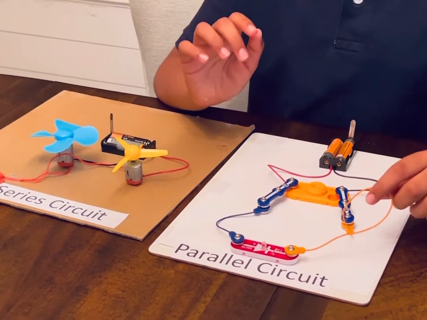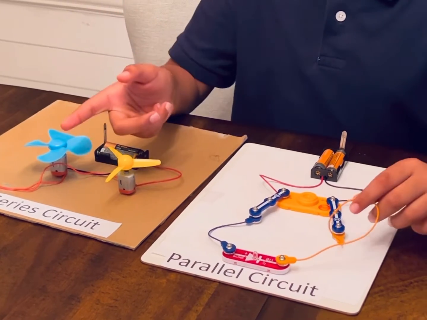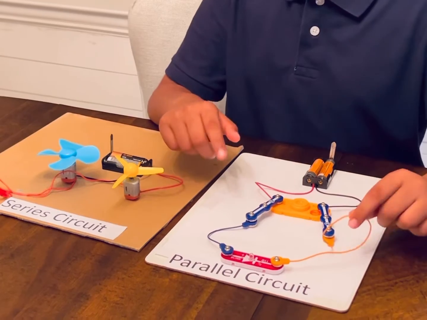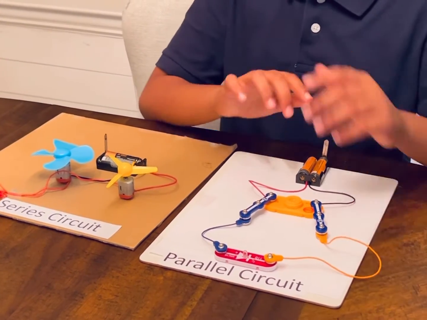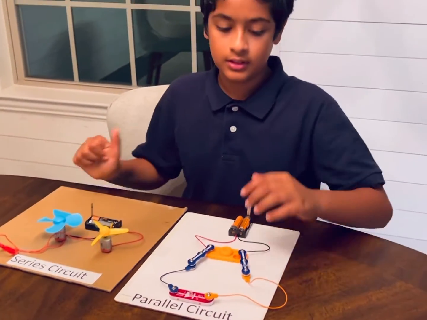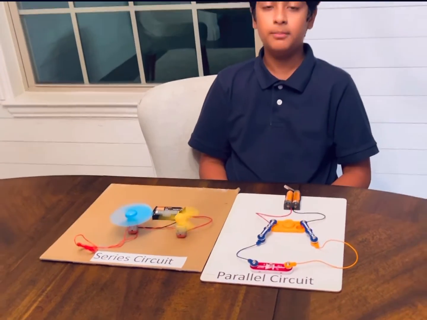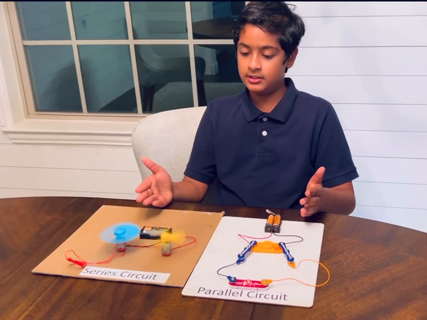Even though the parallel circuit looks similar to the series circuit, it actually works quite differently. If one part does not work, that does not mean everything won't work. This is all about parallel circuits and series circuits.